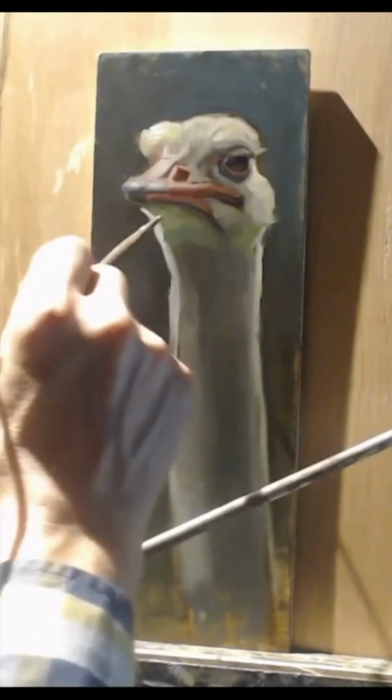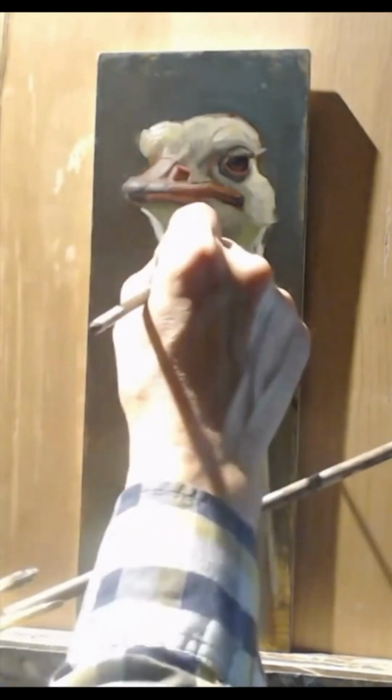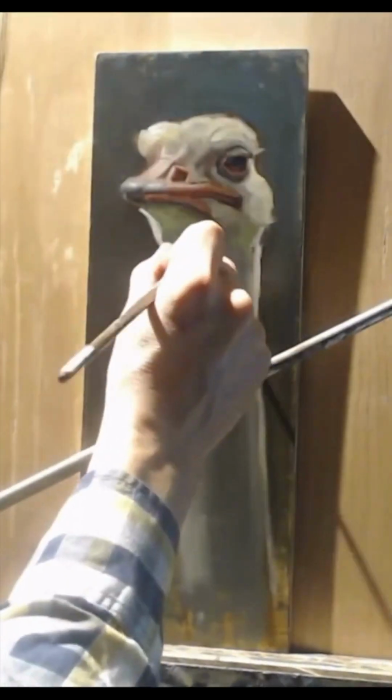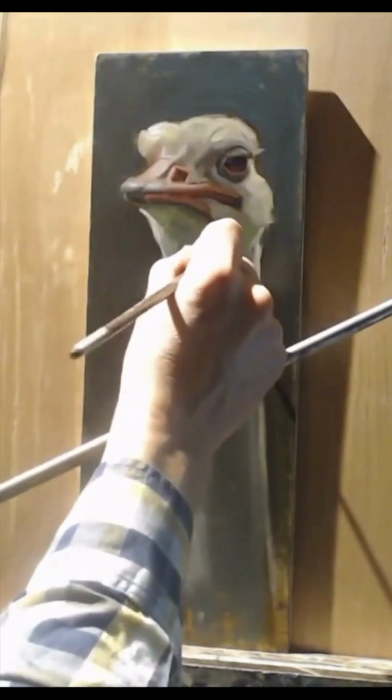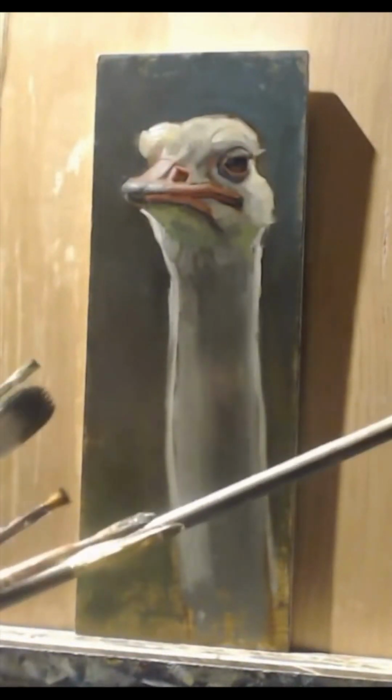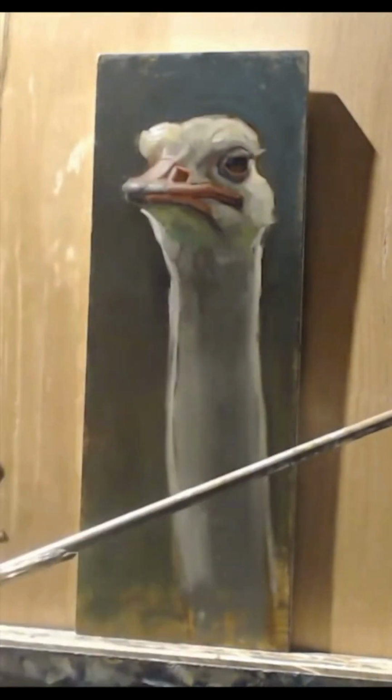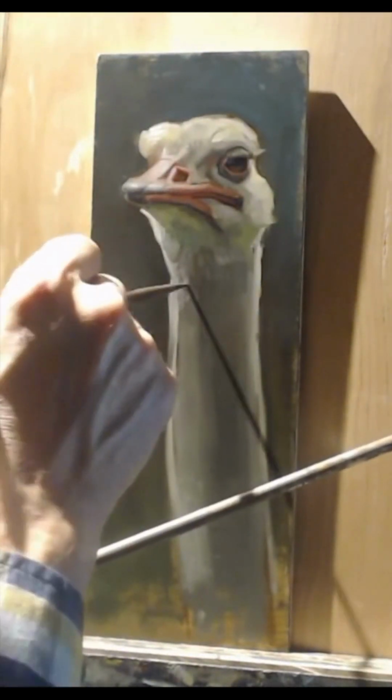So now the focal area is fairly established. I might revisit it later, but it's pretty good. And I want to take a break from the head for a little bit. So when I'm ready to take a break, I find another area to kind of hack away at. And I just think a good place to take a break from the face is right there in the neck. Develop a little bit of this texture.